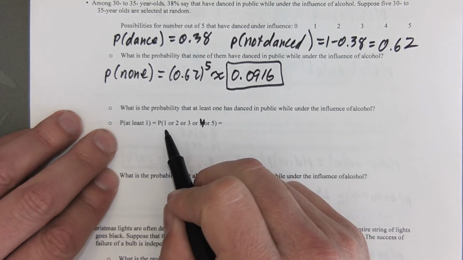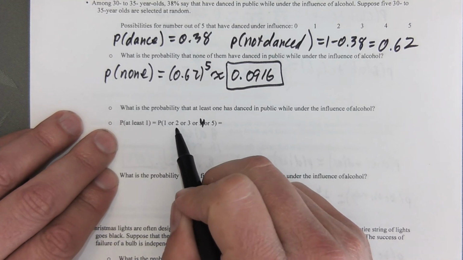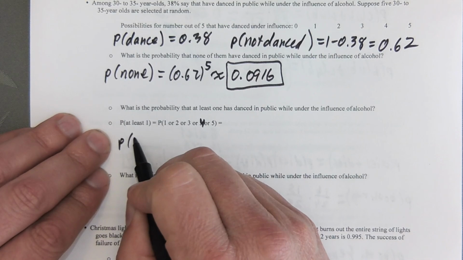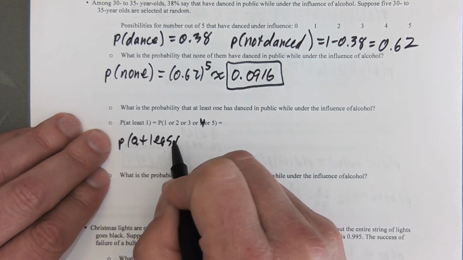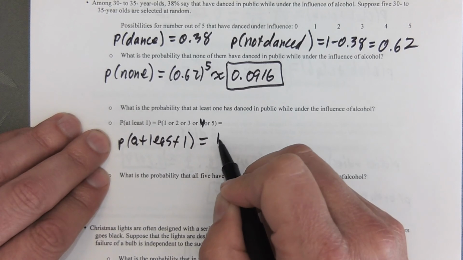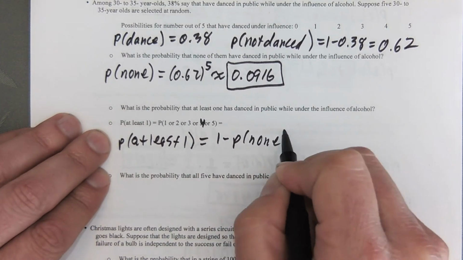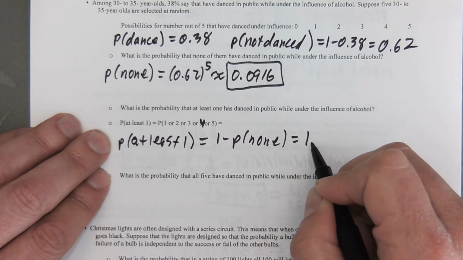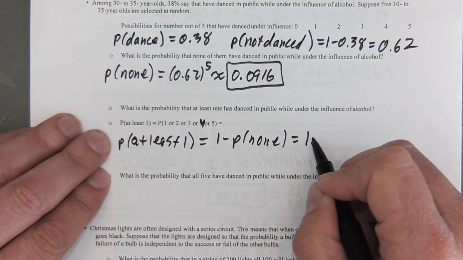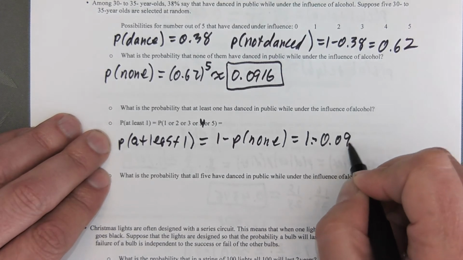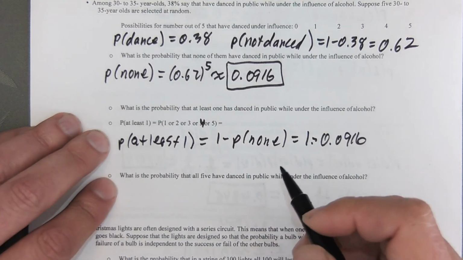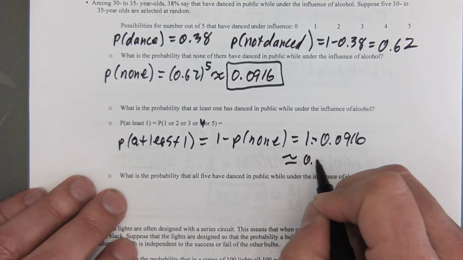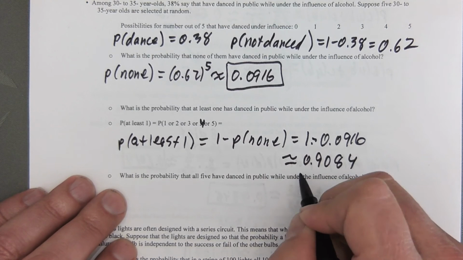To do at least one, I have to figure out the probability that one of them did plus the probability that two of them did, and there are other complications involved. So the easiest thing to do: at least one is the same as 1 minus the probability of none, which we calculated up here. So it's just a complement. 1 minus 0.0916, and using my calculator, I get about 0.9084.